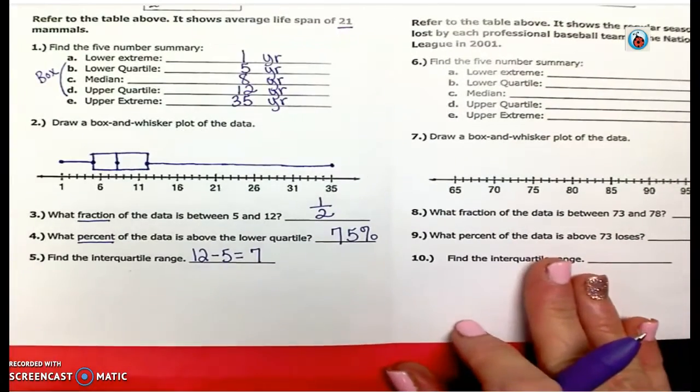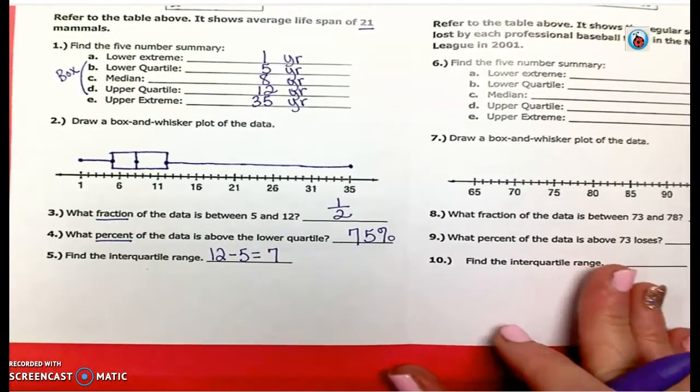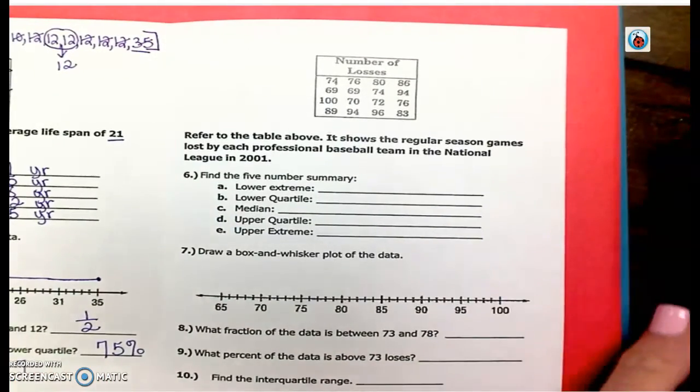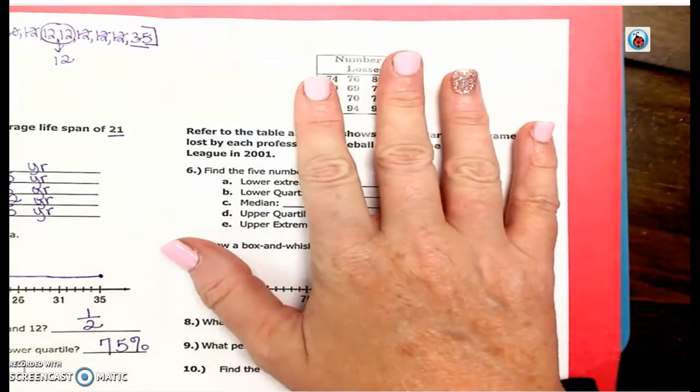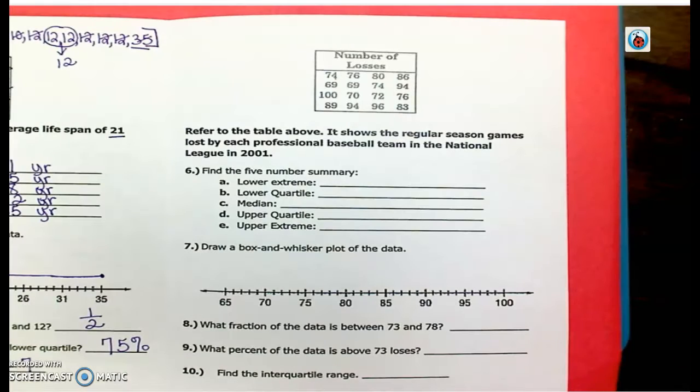All right, I'm going to go ahead and stop the video here and go to video 2 for the next one. You might want to try this one on your own before playing that video.